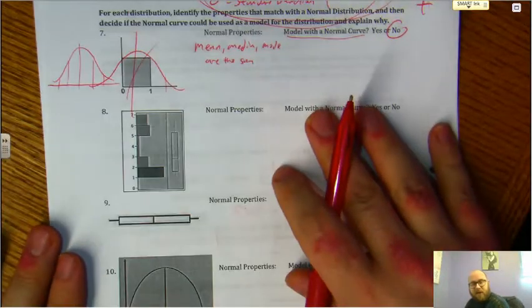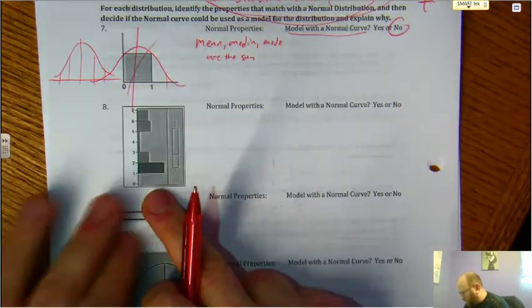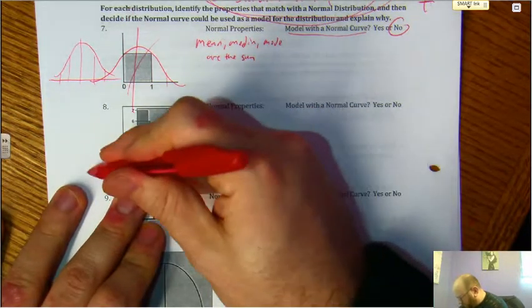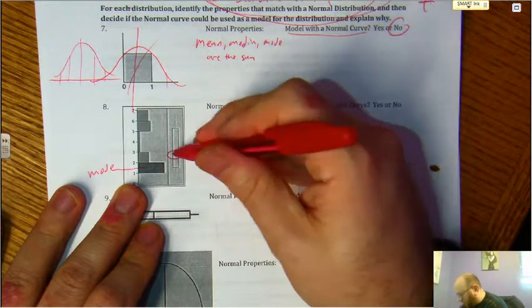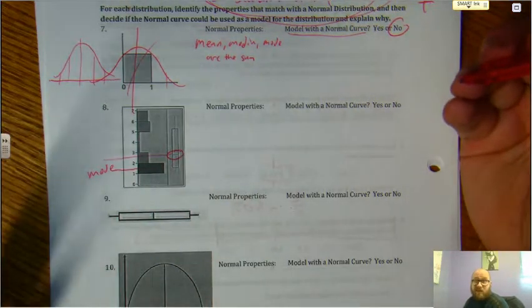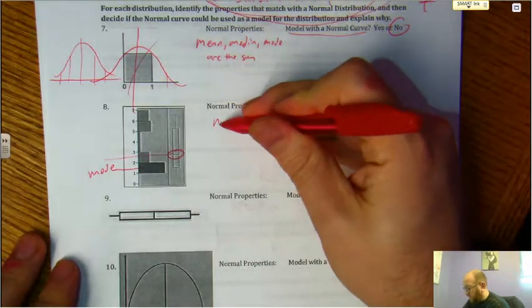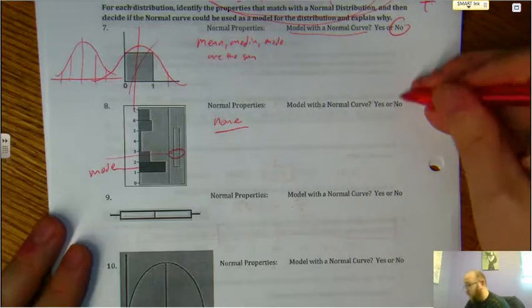When we look at number 8 here, we see that it actually valleys in the middle, right? We have a mode. This is the mode, the most commonly occurring. We've got a median here thanks to the box and whisker plot. They're not the same. When I look at this, I don't really see any normal properties at all. I would say there are none that resemble the normal graph. So no way can I do this.